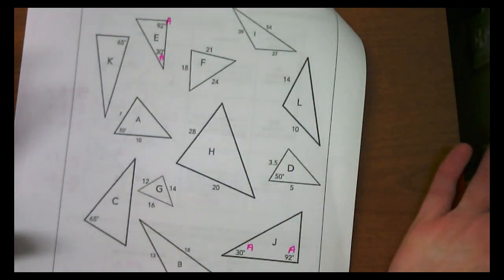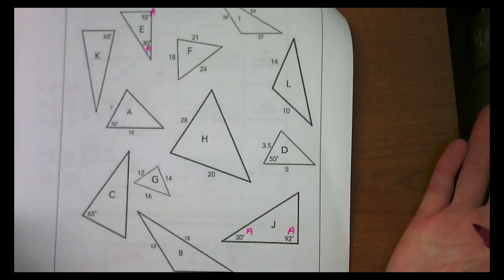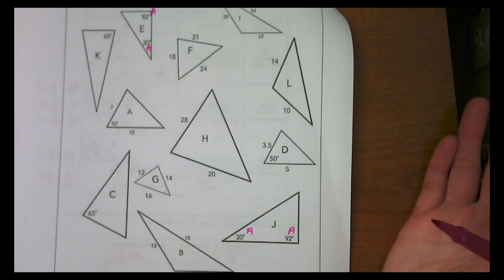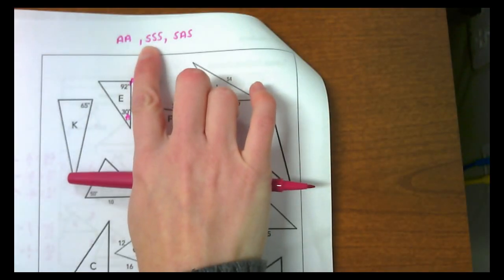Okay, and now you want to look at your paper. Do you have any others that have 2 angles in them? No, there's none that have 2 angle measurements given. So I'm not going to have any other that are angle, angle. So then I want to look to see, I can go to the next one, side, side, side.